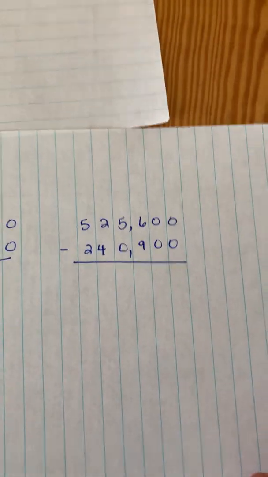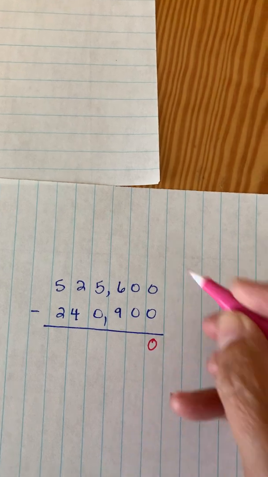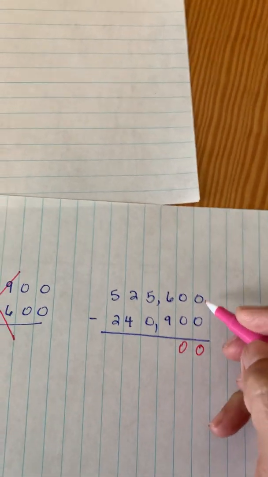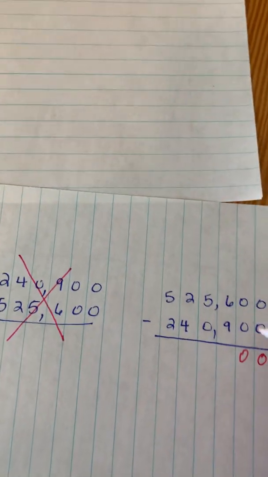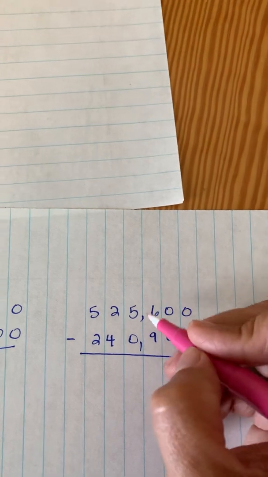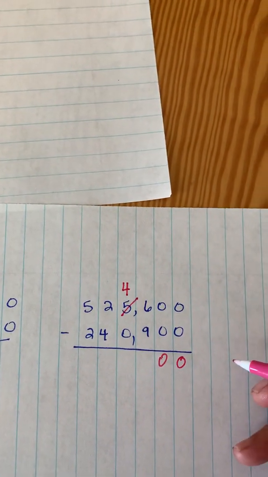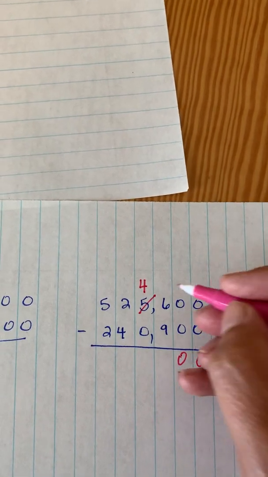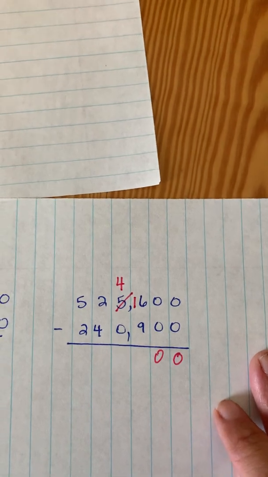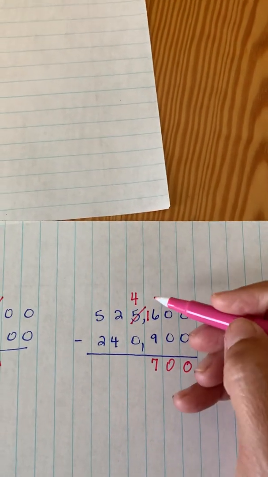So let's go ahead and subtract. In our ones place, we have 0 minus 0 is 0. In our tens, 0 minus 0 is 0. In my hundreds place, I have 600 minus 900. Boys and girls, I cannot do that. So I'm going to go to my thousands place. I'm going to borrow 1,000. That's going to be 4,000. I'm going to bring my 1,000 over here. So now I have 1,600 minus 900, which is 700.